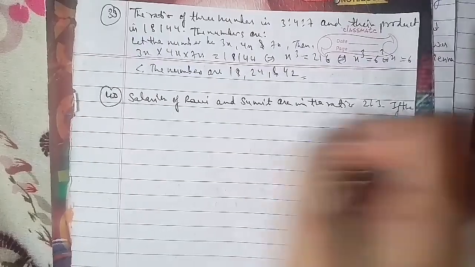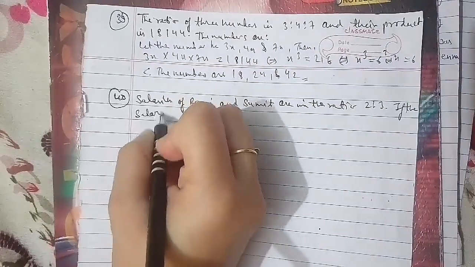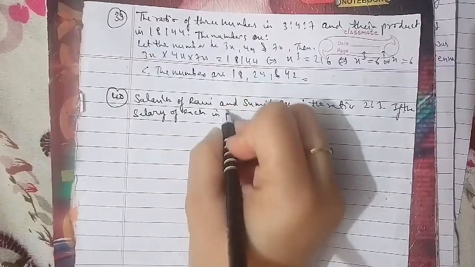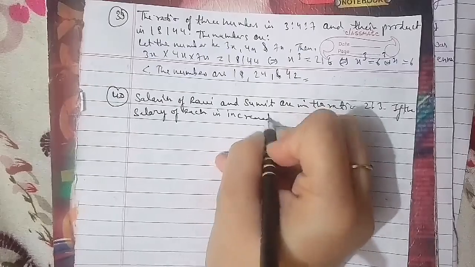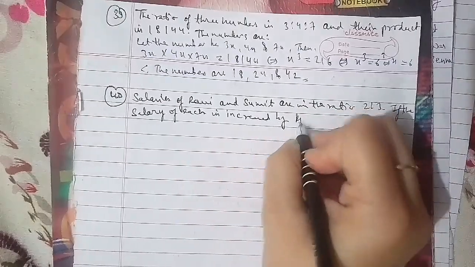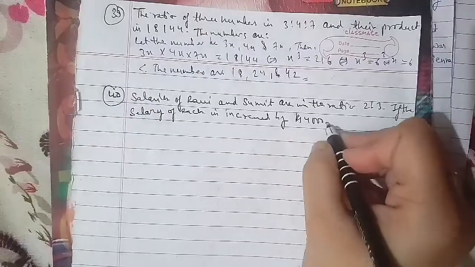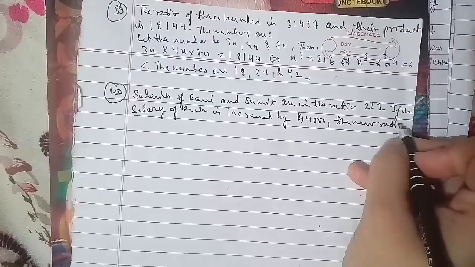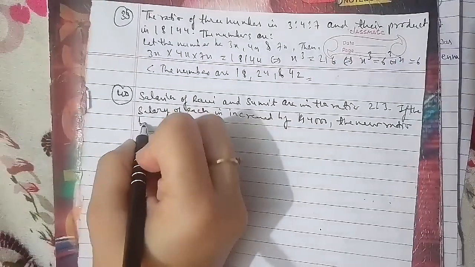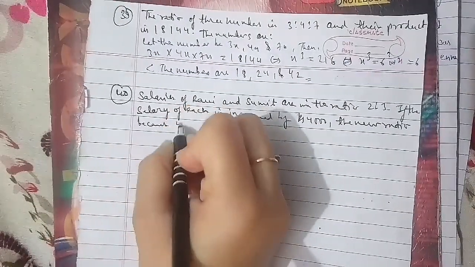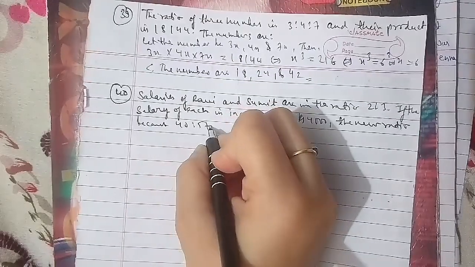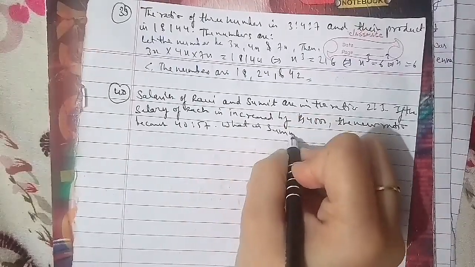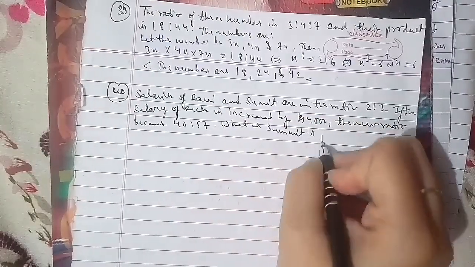What is Sumit's present salary? This has been asked in the bank PO question paper. The options are 17,000, 20,000, 25,500, none of these. This is an important one as well. So here we go for the solution.